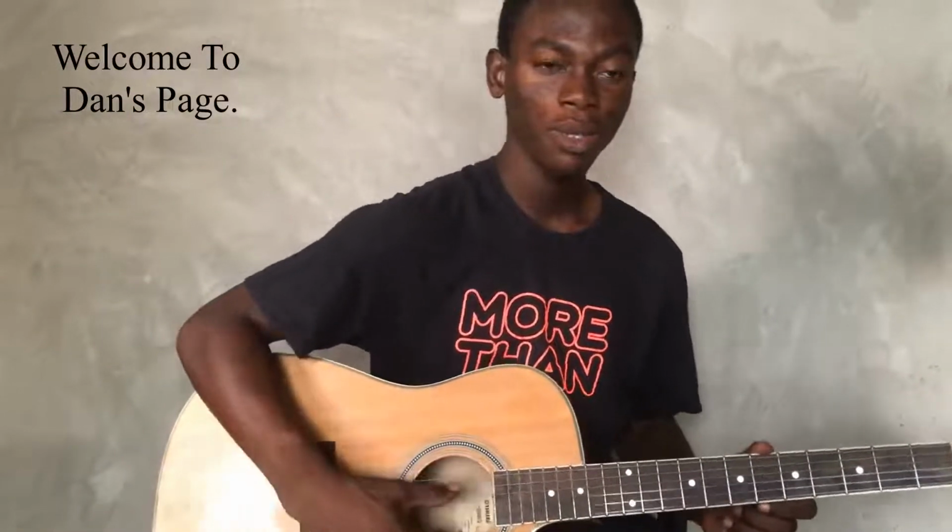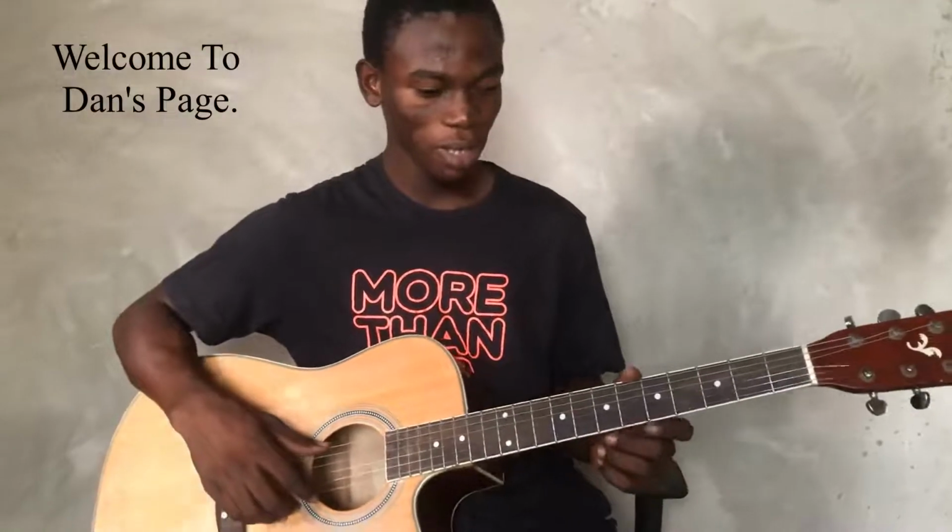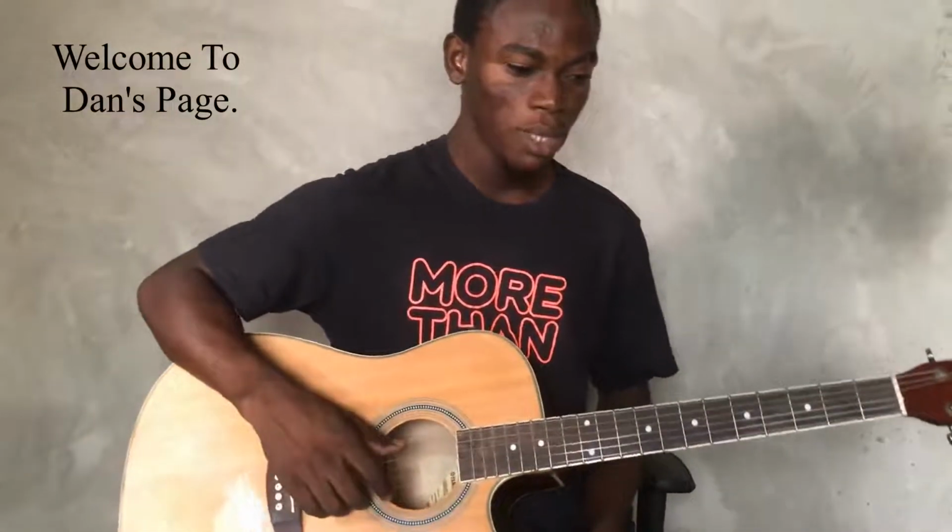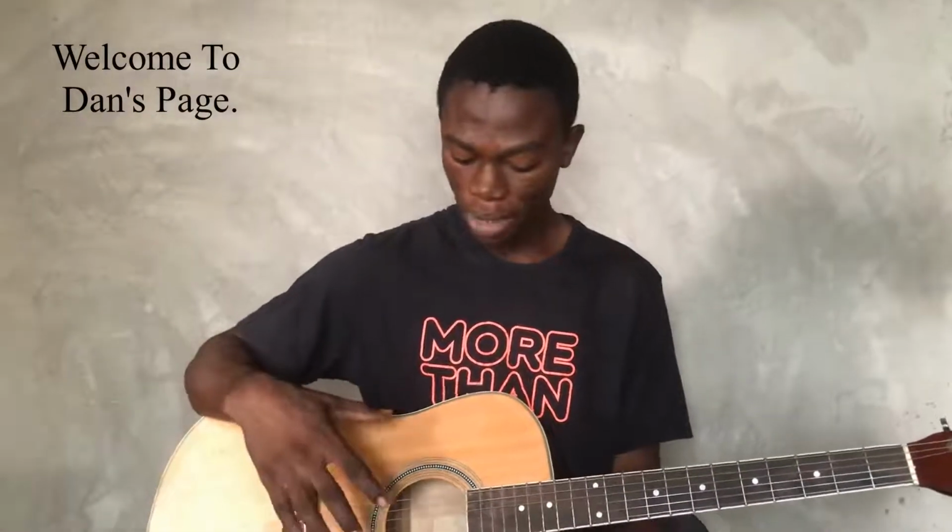So that's the first step, which helps you to identify the name of the open string on the guitar, which helps you to identify the sixth open string on the guitar. Okay, so let's go to the second step. So the second step will help us to identify the name of the notes on the E string.